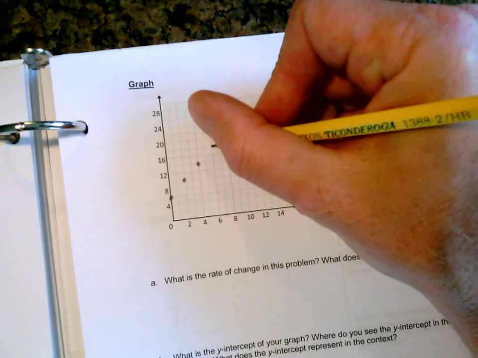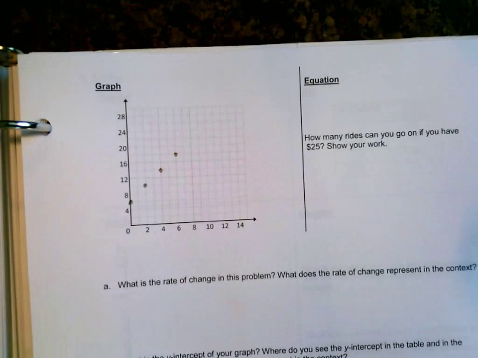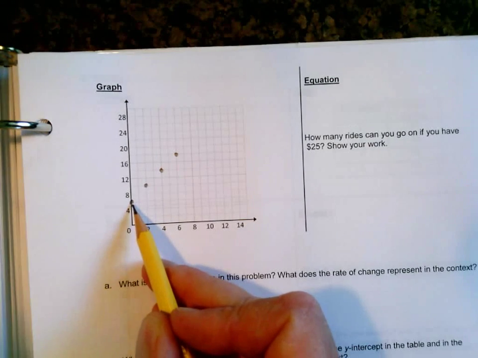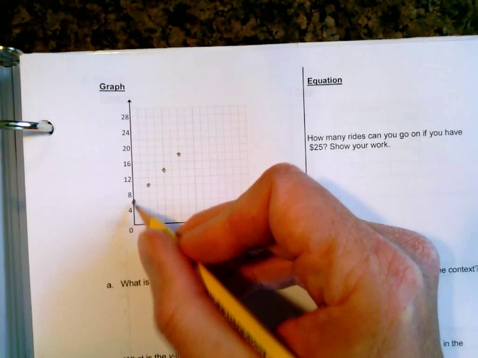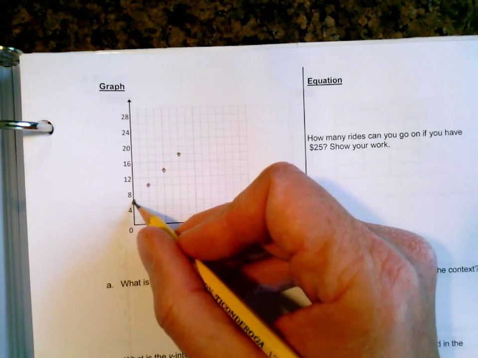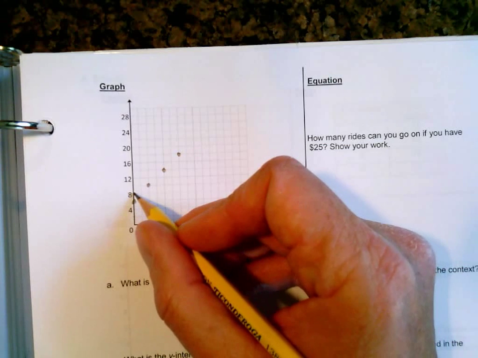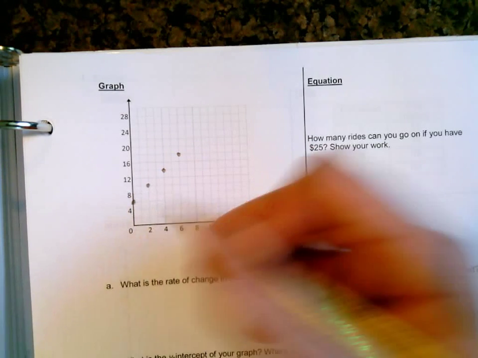There's our graph. There's the $6 to get in, and there's the additional. Look, every time we go on one more ride, so this is 2, 4, 6, 8. If we go on 2 more rides, we would have spent how much more money, right?